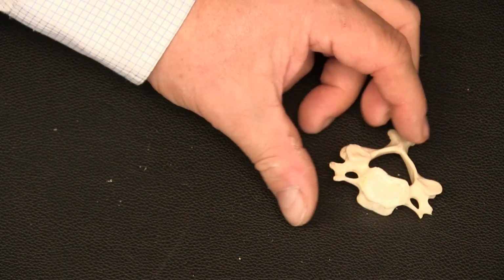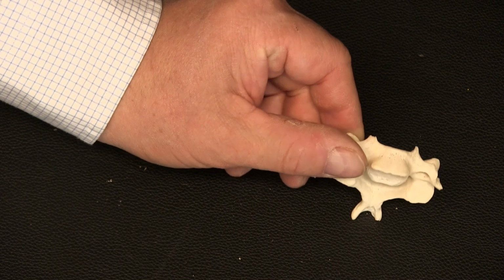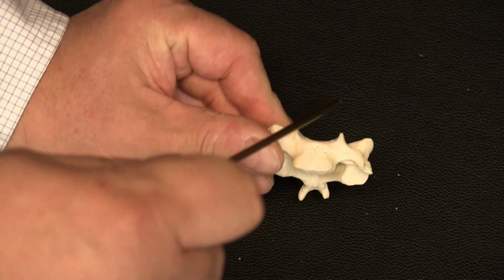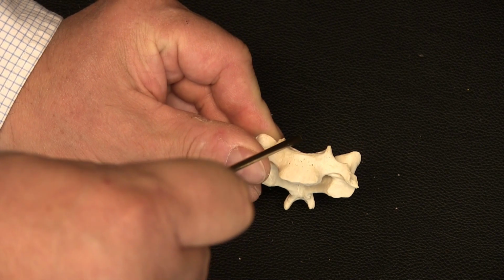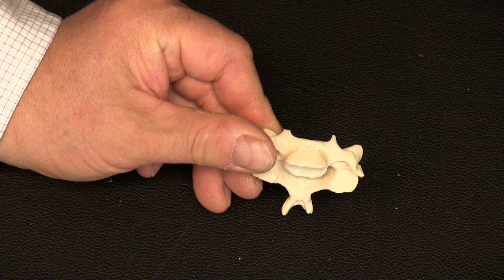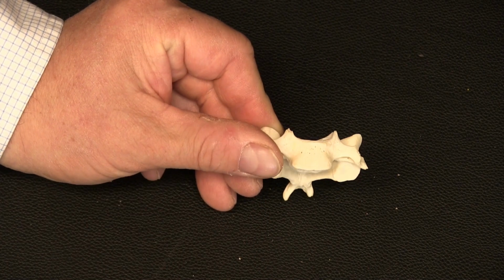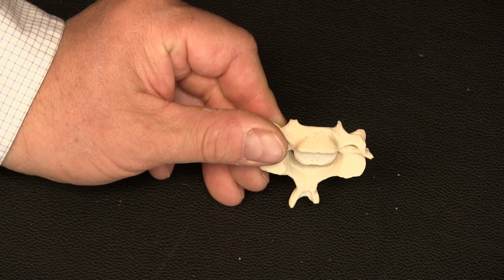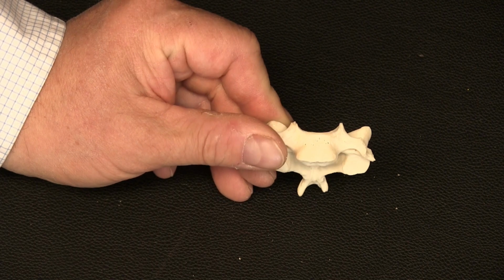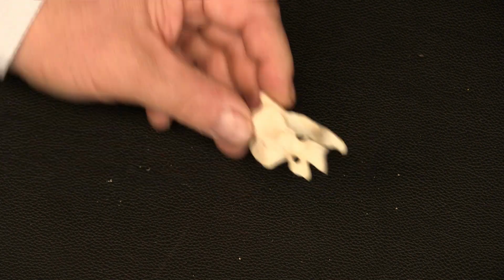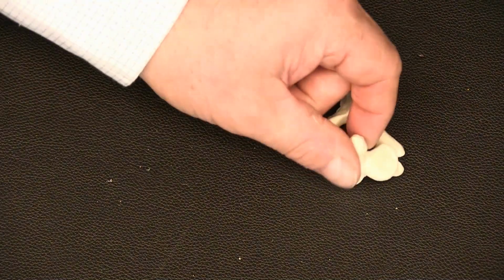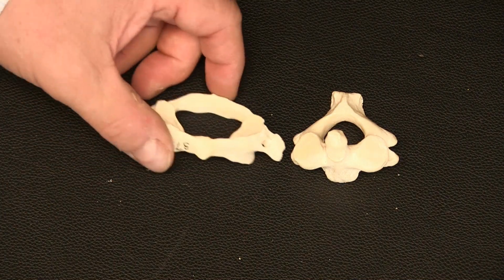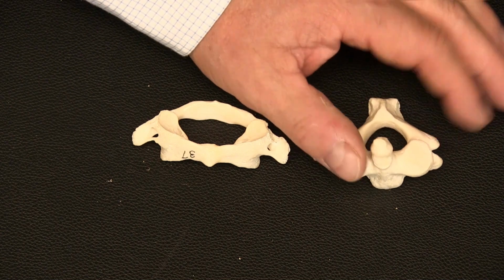Now if we take a look at the anterior view, another characteristic of these cervical vertebra is that they have these lips on the upper lateral side of each vertebral body. These are called uncinate processes, and they help keep the vertebra from moving too violently across from one another so that the head remains stable. So now that we've seen the generic vertebra, let's take a look at C1 and C2.